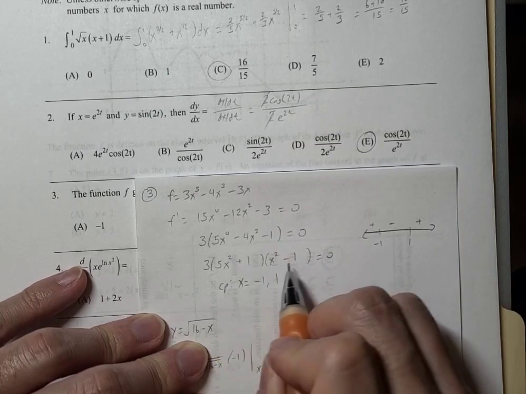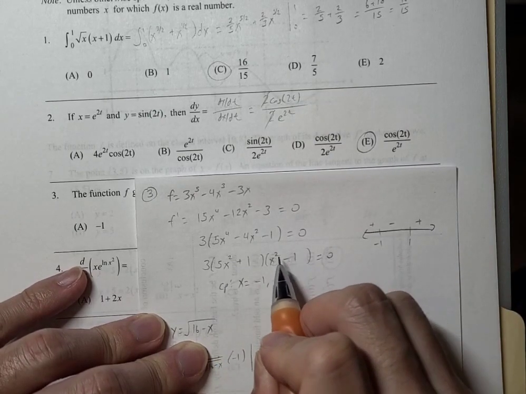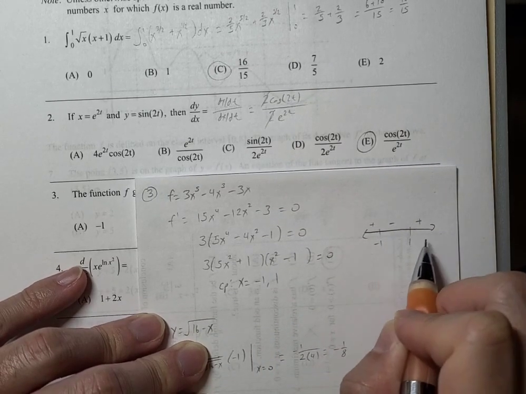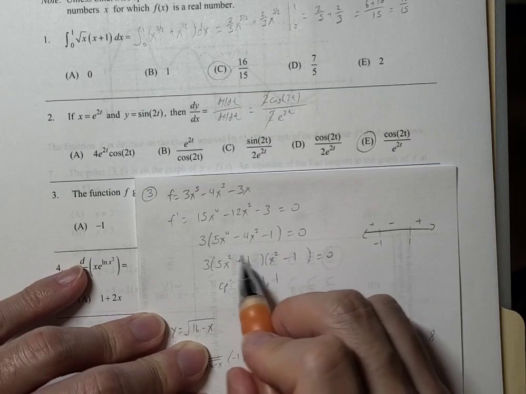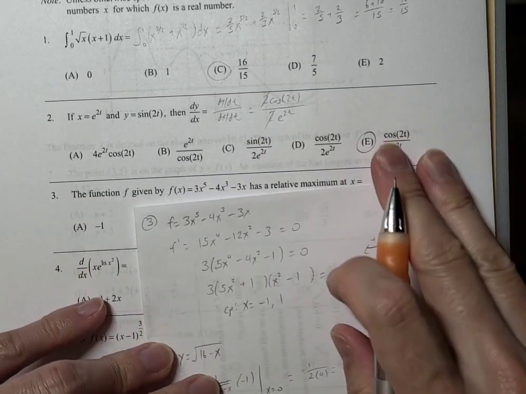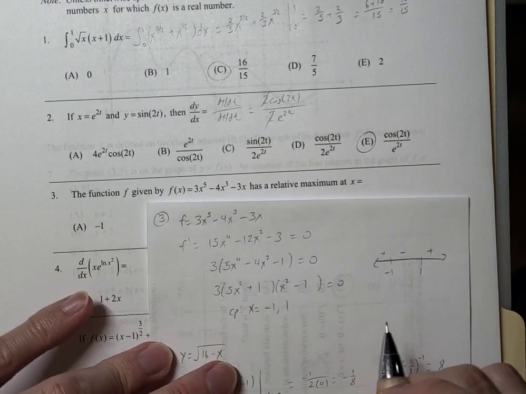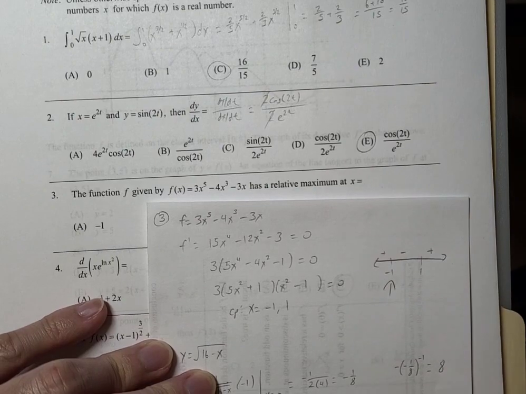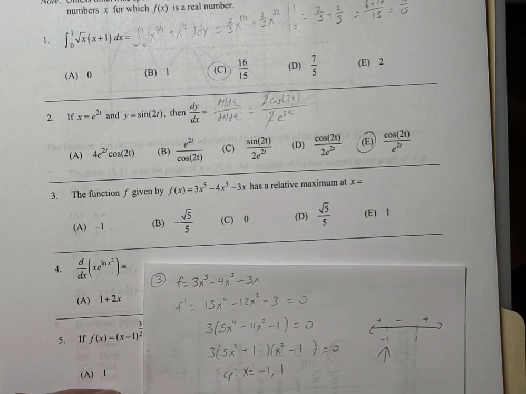This is always positive. This guy would be 0 minus 1, which is negative. So that's the sign. And we plug in some huge positive number. This is positive, this would be positive, so the sign's positive. So what is it asking? Relative max. That's when the first derivative changes from positive to negative. So at this point, that's when it happens. So 3 is A.